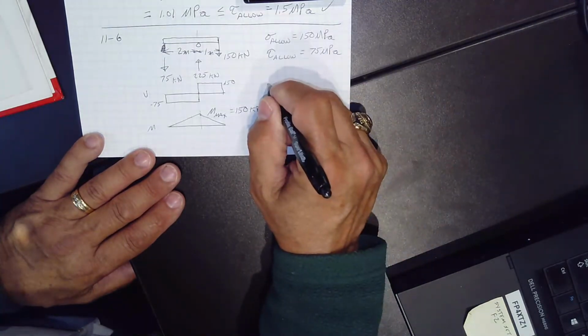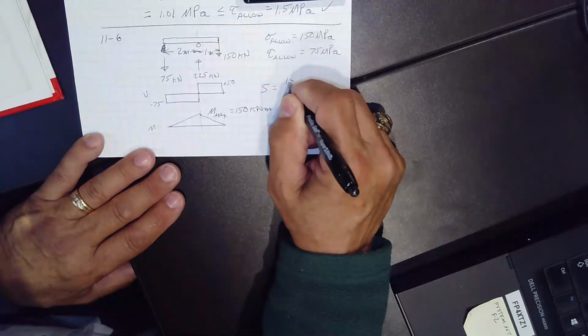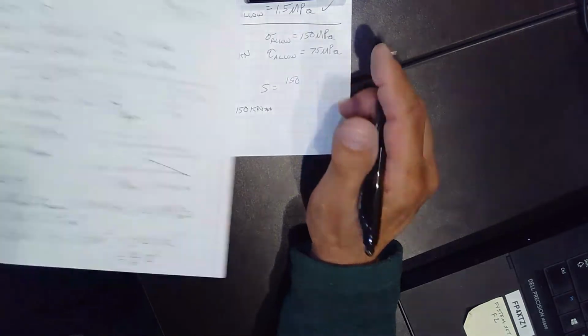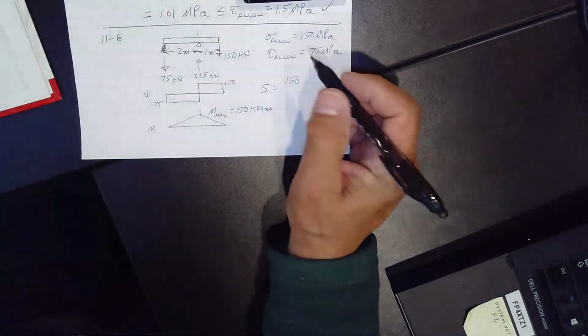So we can calculate S. Let's review S. S is M max over sigma allowable.